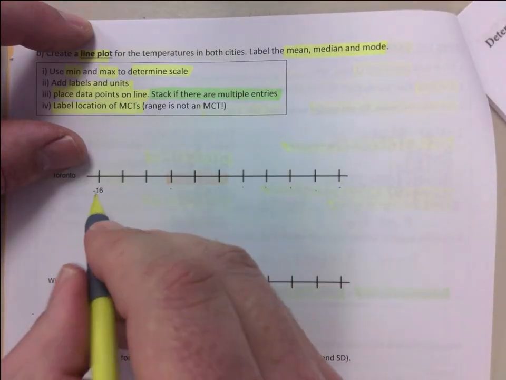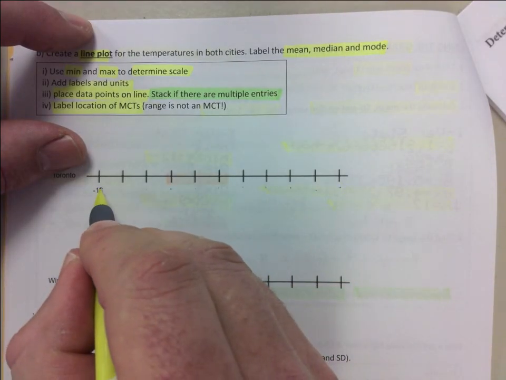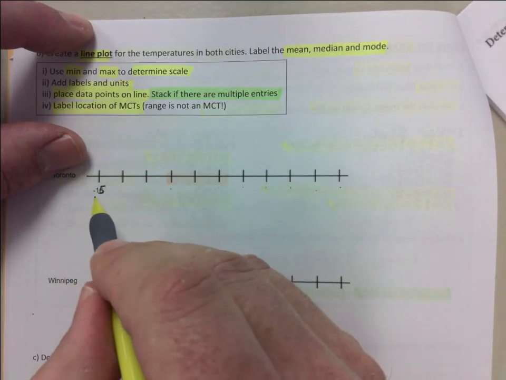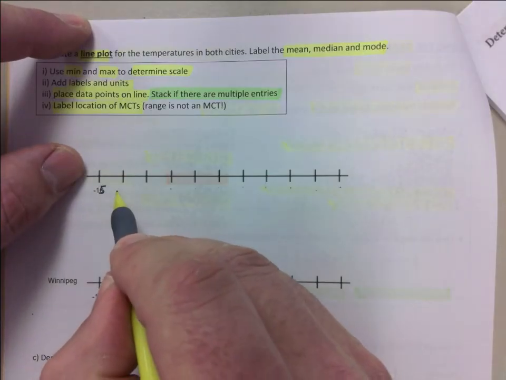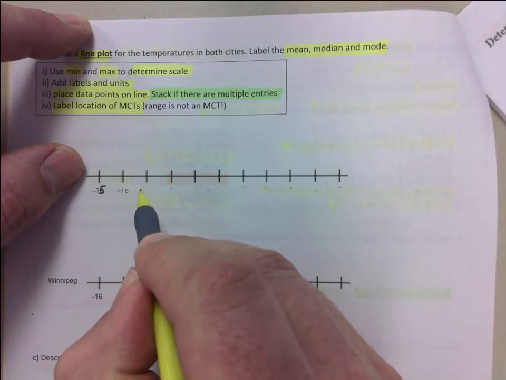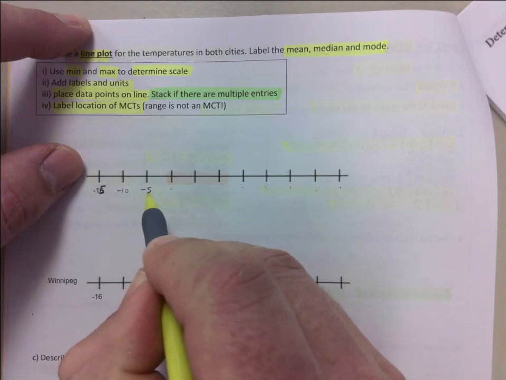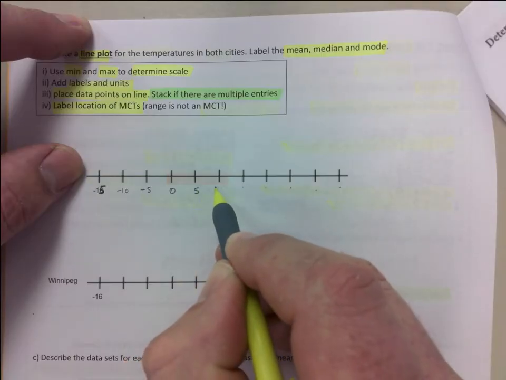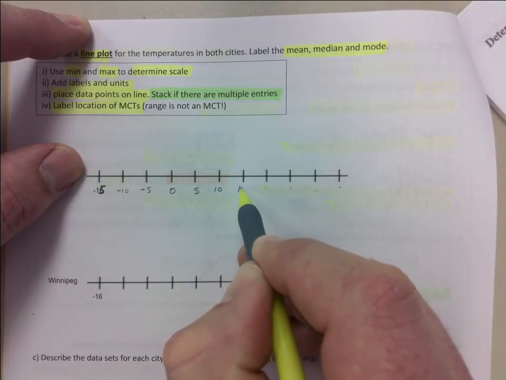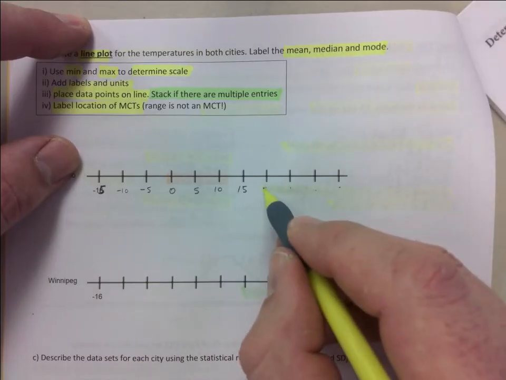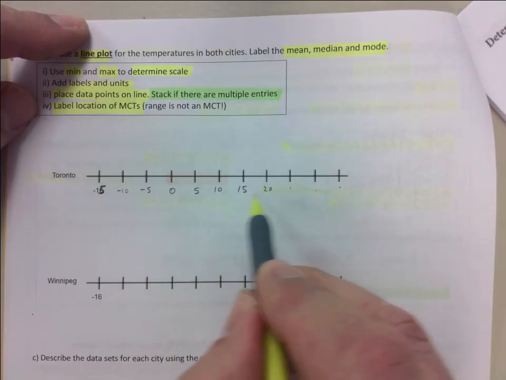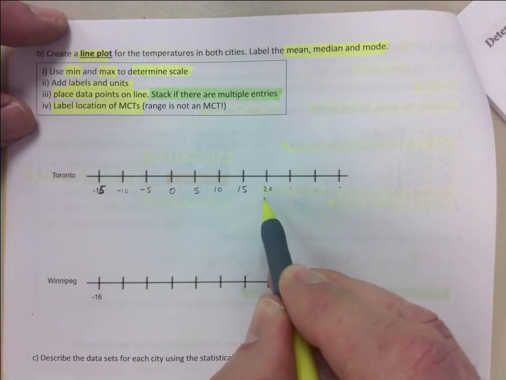Can I ask you to change this to negative 15? And we're going to go negative 15, negative 10, negative 5, 0, 5, 10, 15. That'll do it for us. This is overkill going past 20, so we're going to stop there.